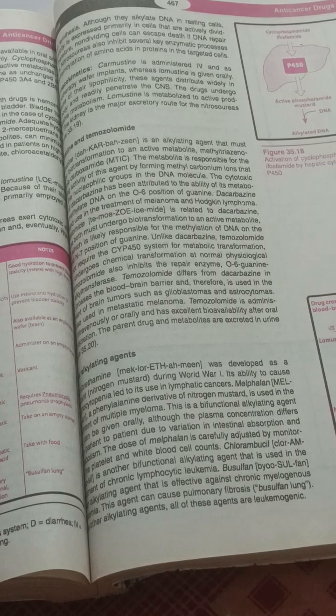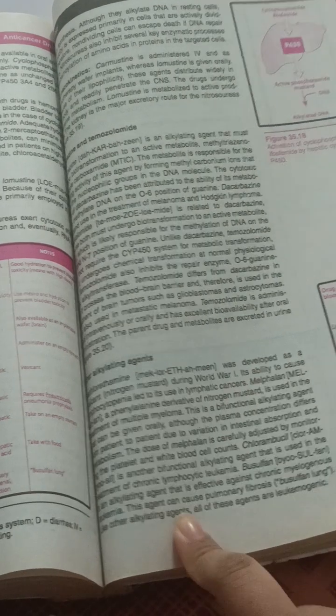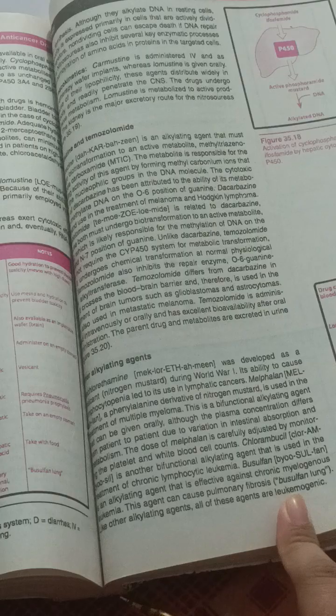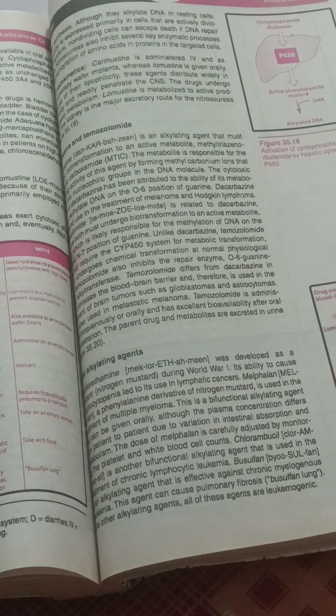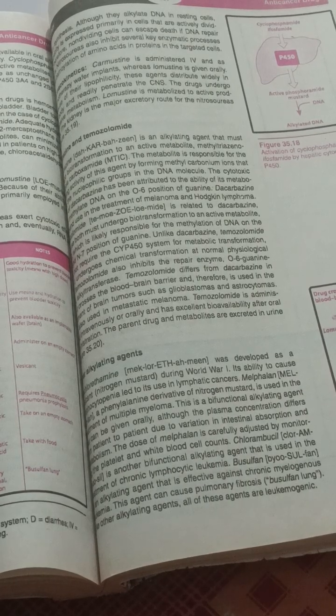Busulfan is important because it is an alkylating agent used for chronic myelogenous leukemia, and its adverse effect is important because it can cause pulmonary fibrosis. So these are all that is written here. Like other alkylating agents, these agents are called leukemogenic because all three of these agents treat cancers of the lymphatic system. So melphalan, chlorambucil, and busulfan: these three drugs treat leukemia.